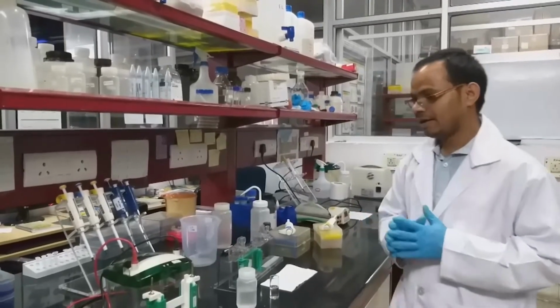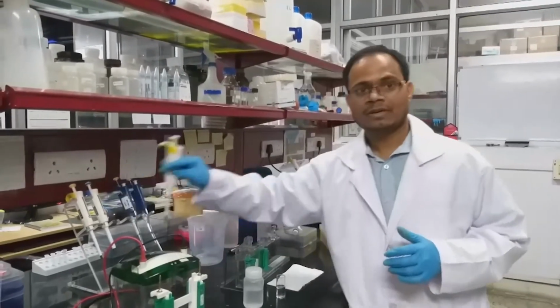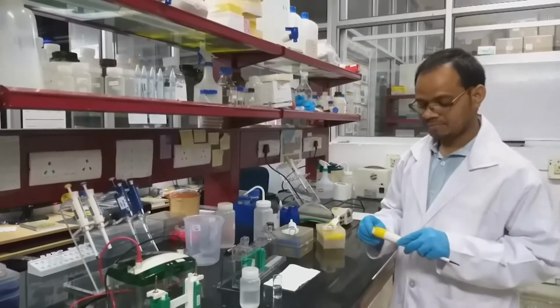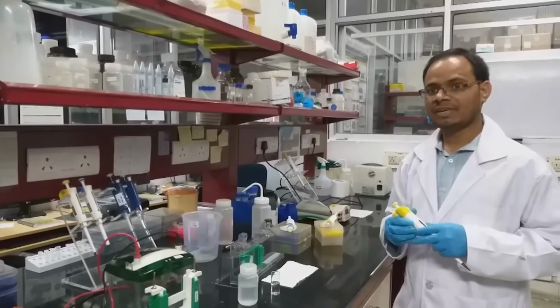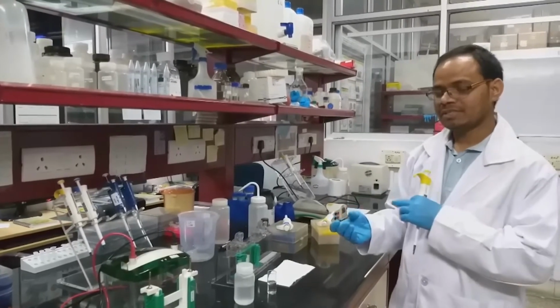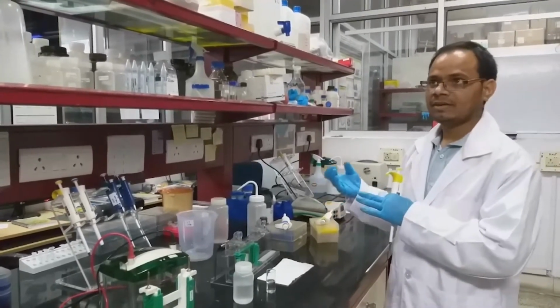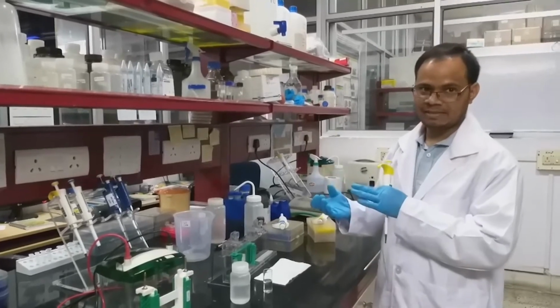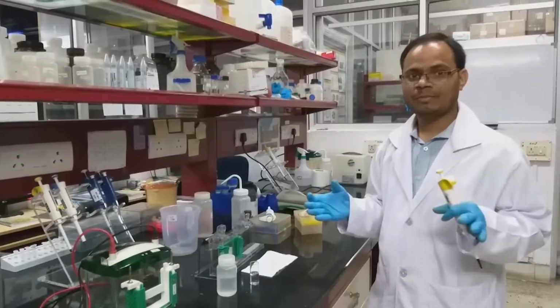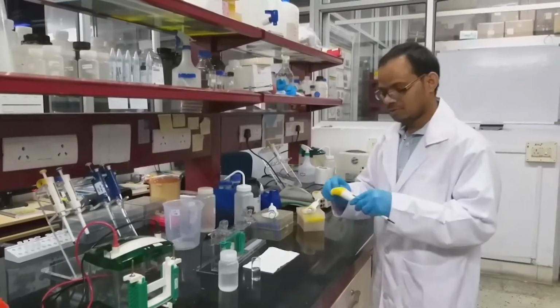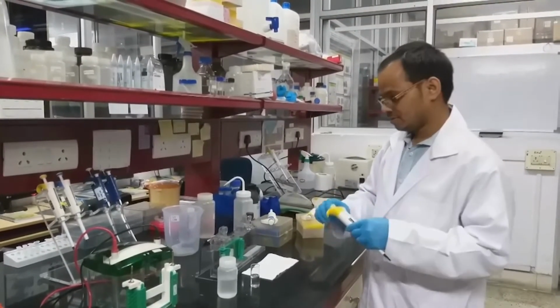So I'm going to add 5 microliter of this TEMED, which catalyzes the ammonium persulfate. Ammonium persulfate in turn provides free radical species, and free radical species accelerate the polymerization. This is the overall principle of this resolving gel. So I will add TEMED.